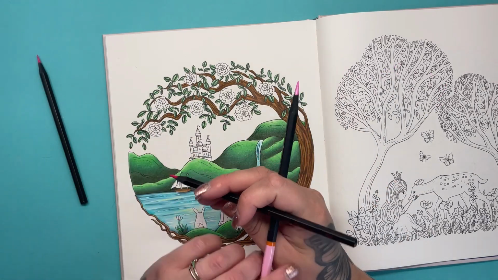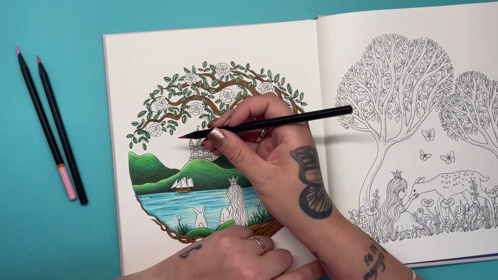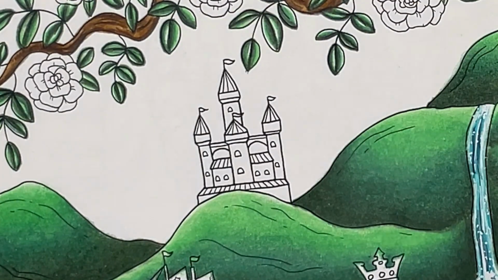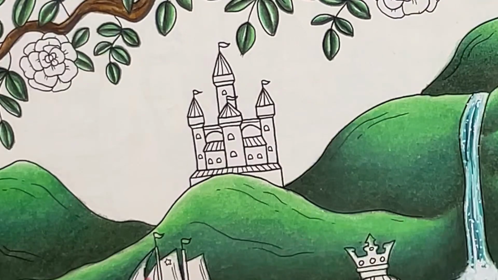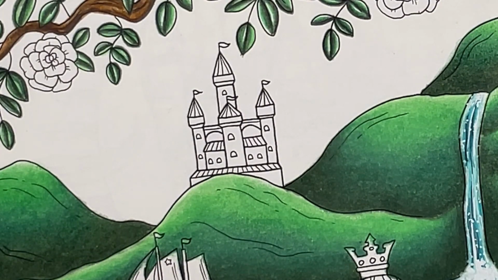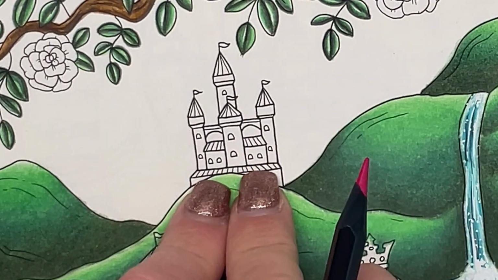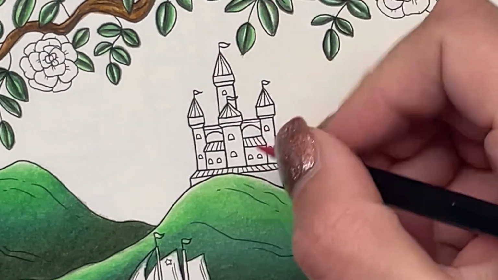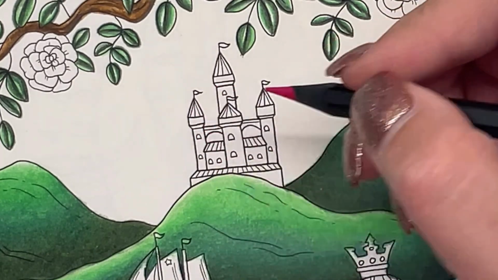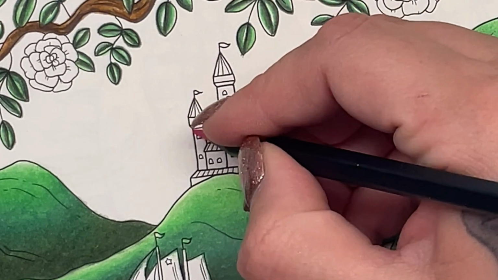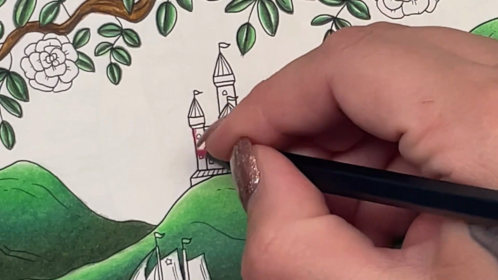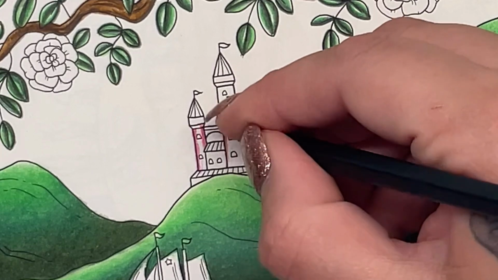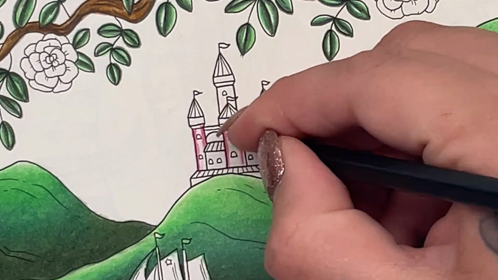Okay, so starting off with our darkest colour as usual, we're going to start with the cyanide pink. I'll zoom you in. And I just want this to be a completely pink castle. I say that, but I might do purple roofs. Completely pink castle, but purple roofs. Let's just do the castle and see. So I think I will start from this edge. It doesn't really bother me going over the lines.